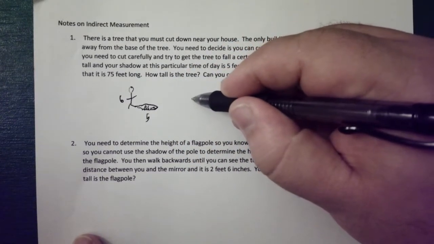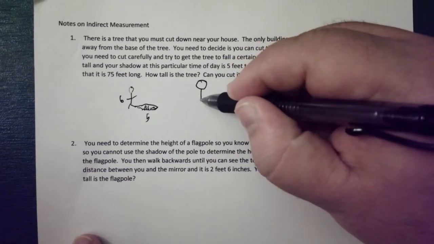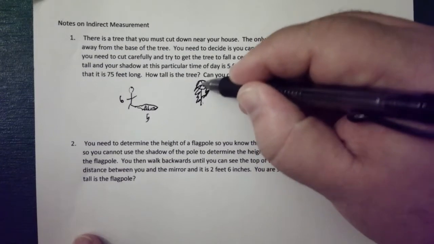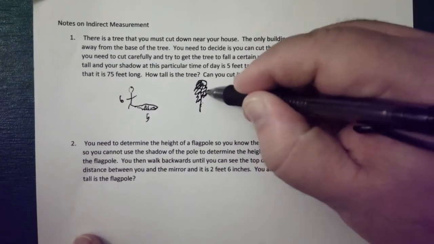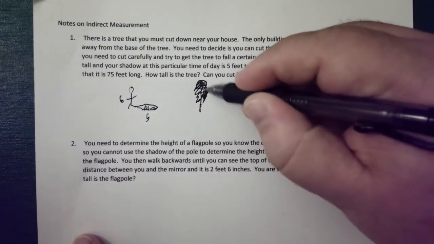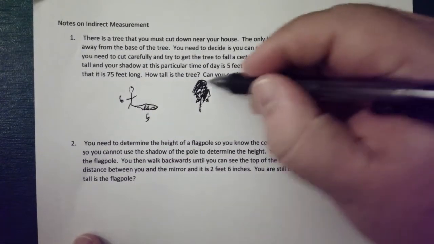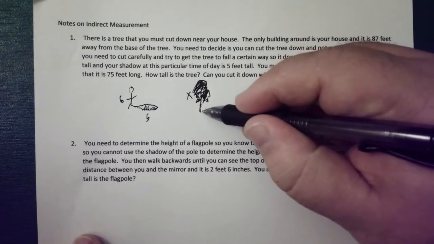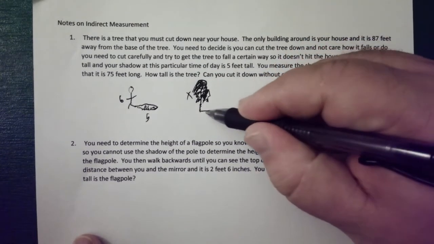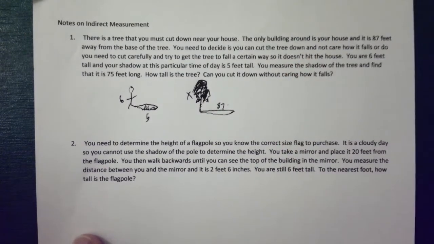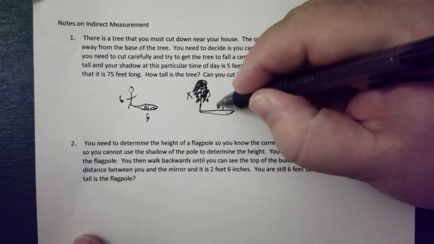it's a tree, okay, fine, I'll do this one. How about it's a tree, horrible tree. I am not an artist. That's a tree. And we don't know how tall that is, but we know the shadow of the tree is, oh no, excuse me, the shadow of the tree is 75 feet, my mistake.